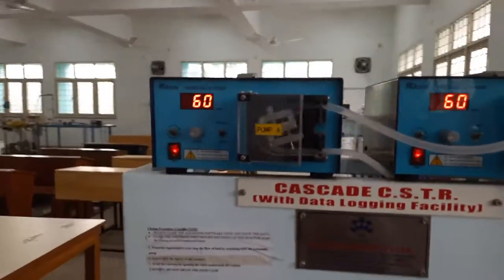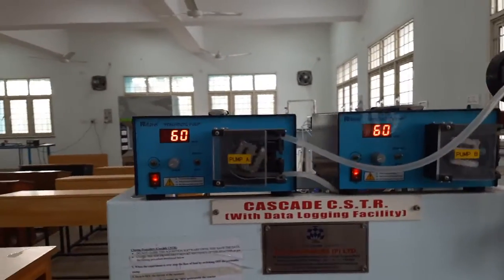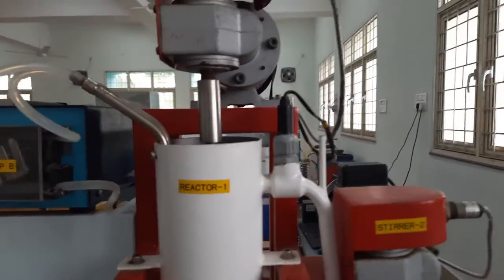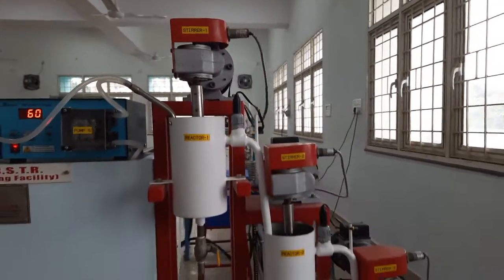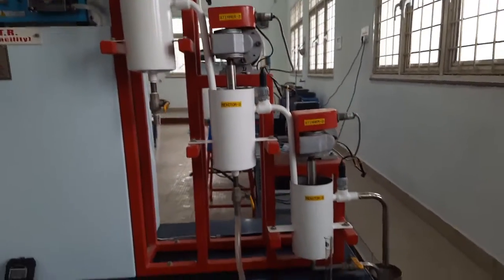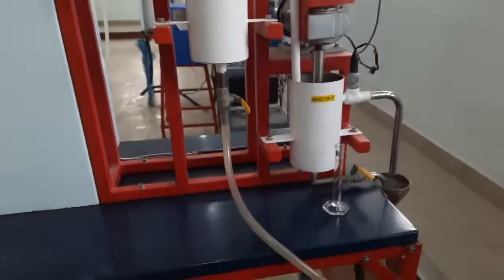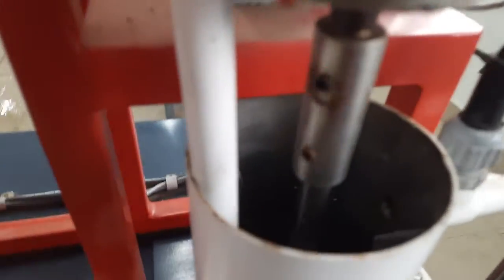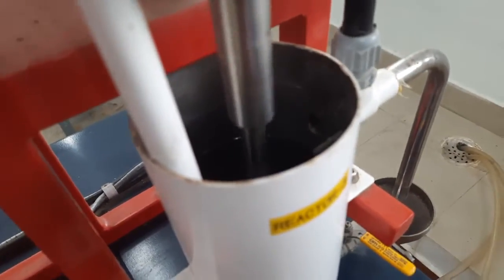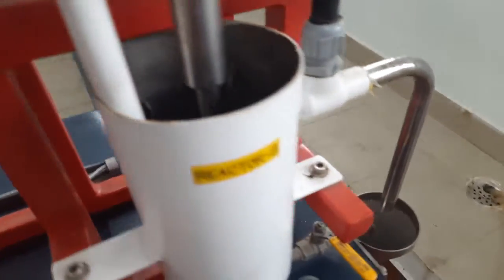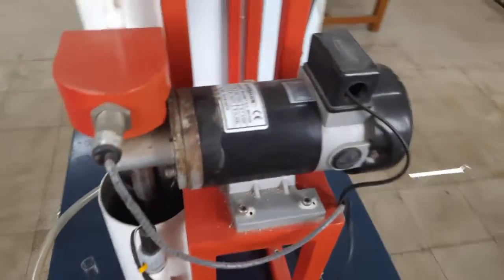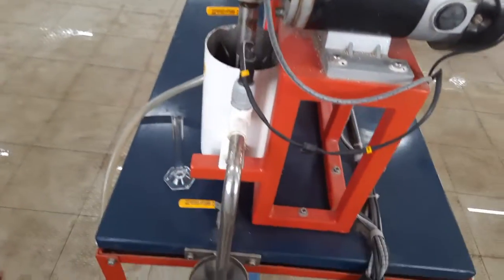We have kept the peristaltic pumps at 60 RPM and equal speed for all 3 stirrers: stirrer 1 connected to CSTR 1, stirrer 2 to CSTR 2 and stirrer 3 to CSTR 3. We have water up to this level. With another 1 centimeter rise, we will have the outlet stream, and we will witness product coming out of reactor 3.